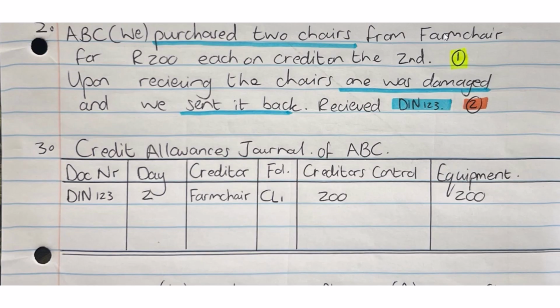Right. So now I identify here all the necessary things. I know who my creditor is, I know what my source document is, and I know my amount. We purchased 2 chairs and they were 200 Rand each, right? So it was a total of 400 Rand. And then we see that one of the chairs was damaged and we sent one chair back, meaning that our total return was only 200 Rand.